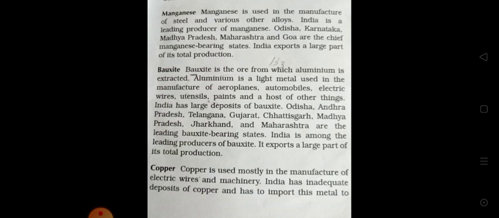Manganese and bauxite we export, but copper we import for our requirements. Rajasthan, Madhya Pradesh and Jharkhand are the main copper-bearing states, producing only a very small quantity.